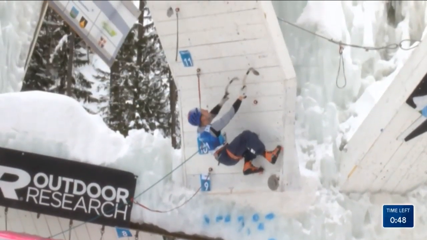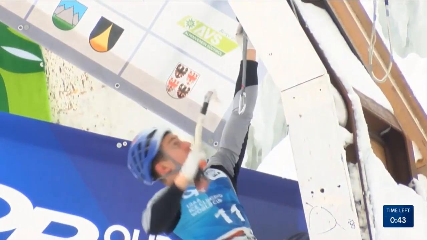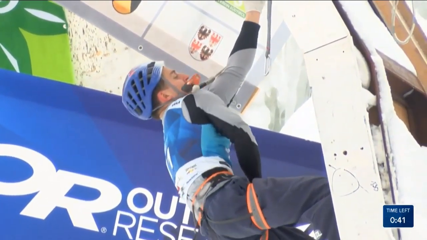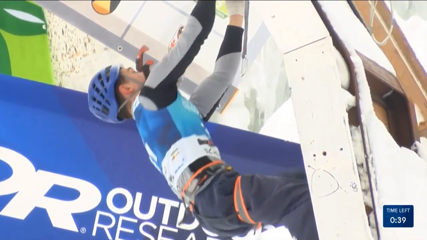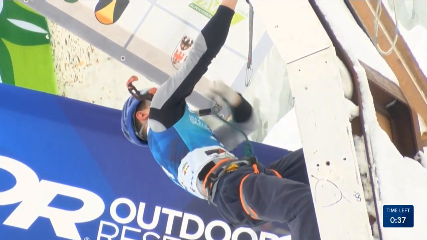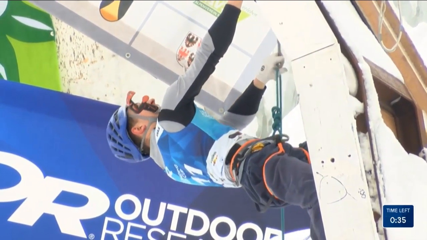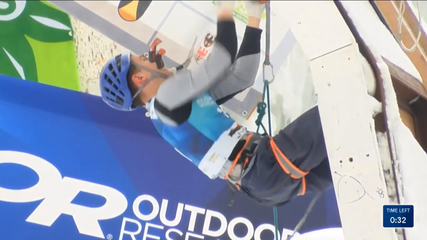The time you see on the wall, on the video wall, you can see the remaining time. Kevin Husser, a little pop there with the right hand, but manages to keep his composure. Makes that next clip. Time's running down for him now.